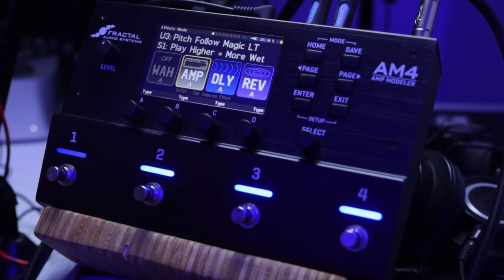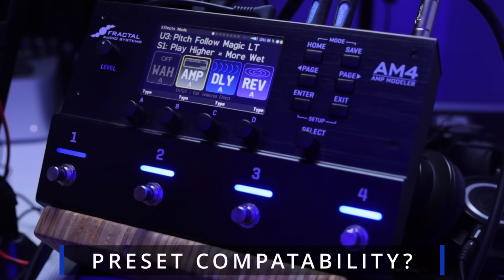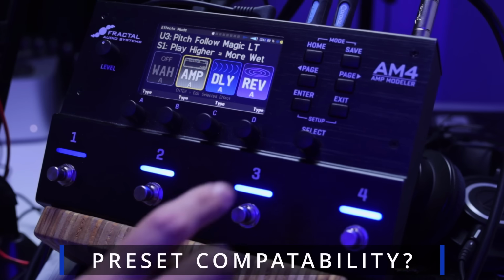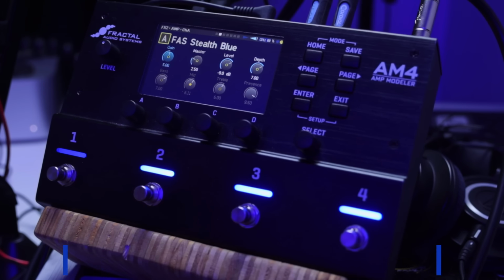A lot of people have been asking about preset compatibility between, say, the FM3 and the AM4. The presets aren't directly compatible, but if you came into the amp block and you dialed in the amp and cab exactly the same on the AM4 and any of the other Fractal units with amp modeling, you're going to get the same tones on there.